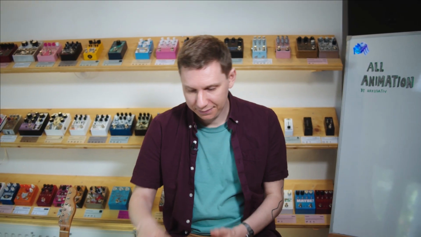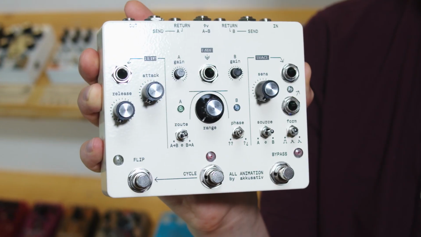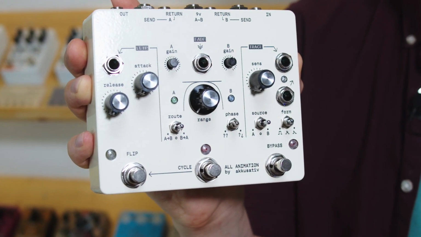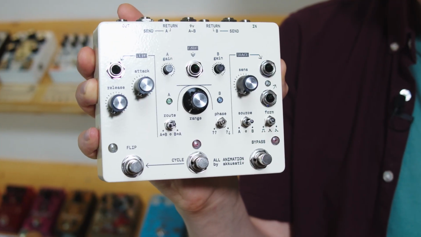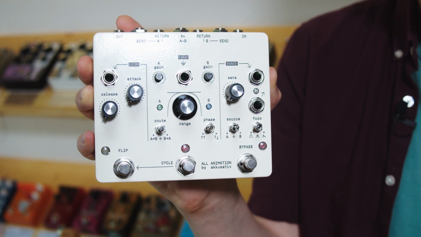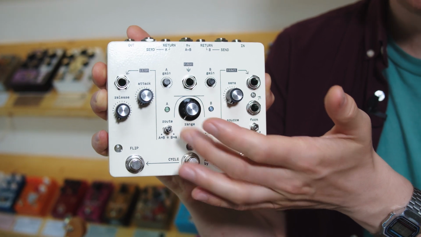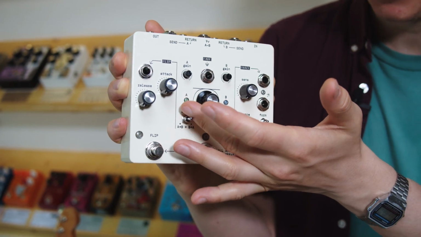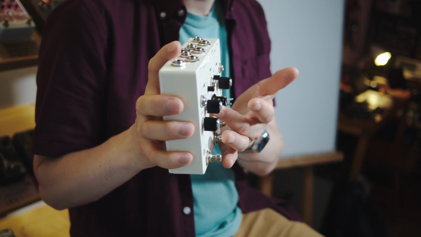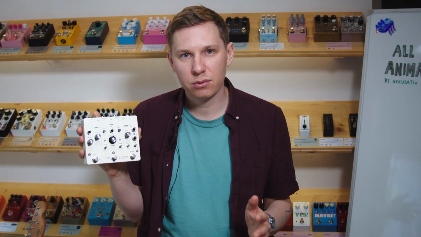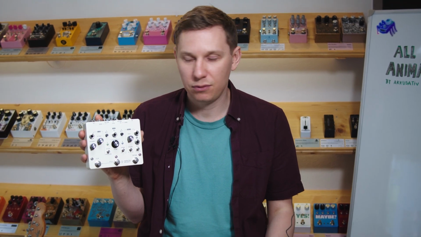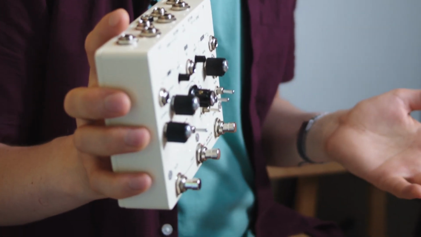And this here is All Animation, a dynamic effects mixer. It can gradually mix two audio signals, going from full signal A on one side, to signal A and B in the middle, to full signal B on the other side. And those two signals could be any audio signal. They could be, for example, your instrument processed through two different effects chains, like a distortion on one side and a reverb on the other side.